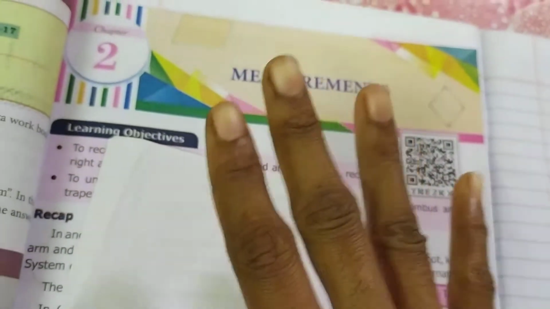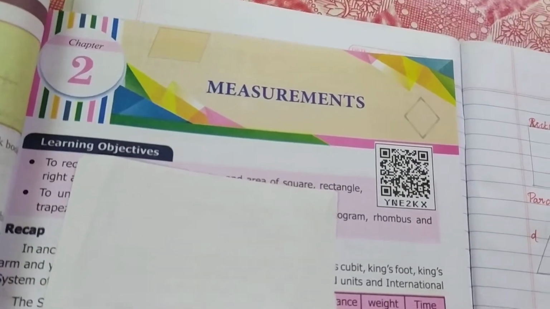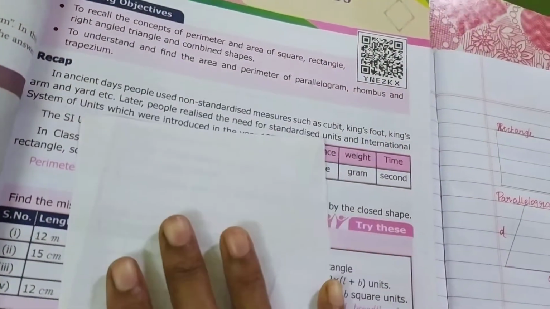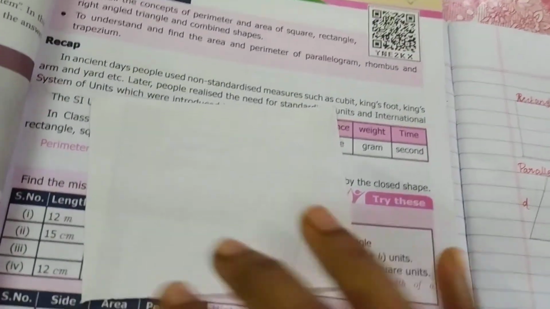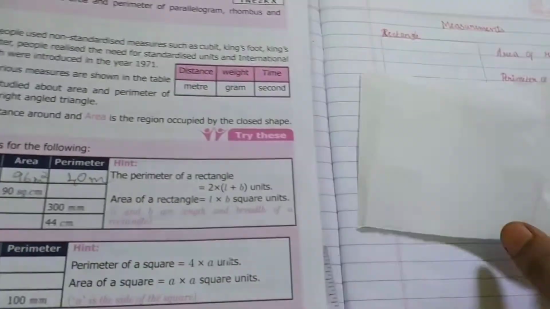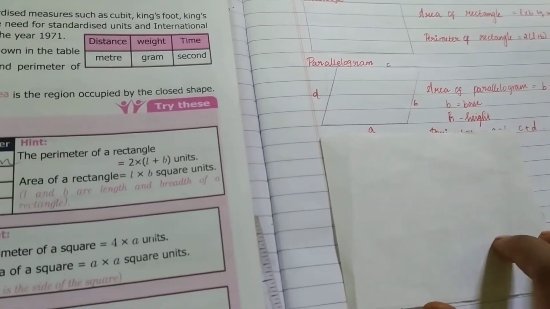Now we are going to see about the measurement chapter 2. That's very easy this chapter. It's related to the rectangle and parallelogram. We already know about the rectangle. This is a rectangle, right? So we are having a length and a breadth. That is called a rectangle.